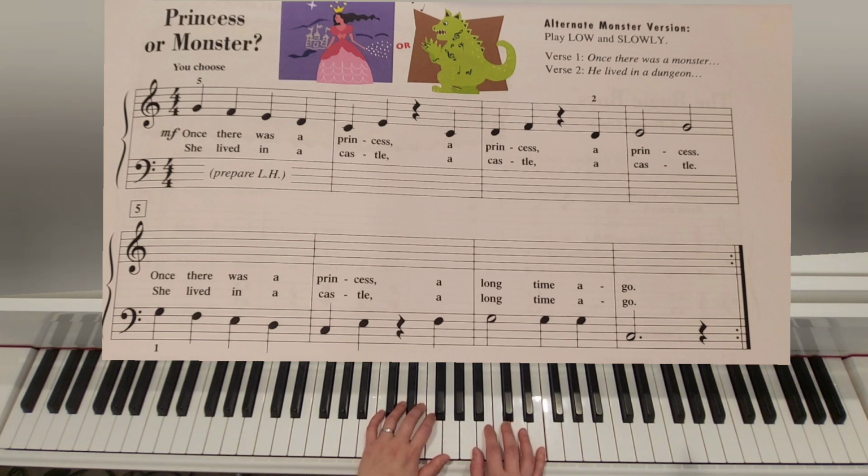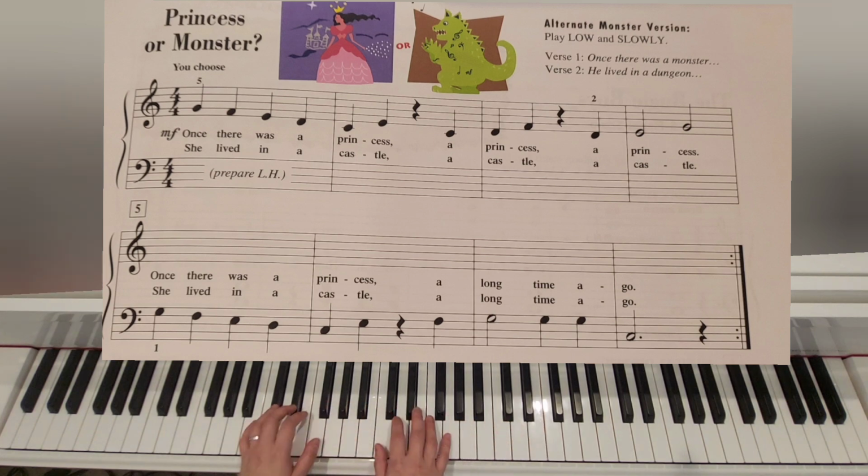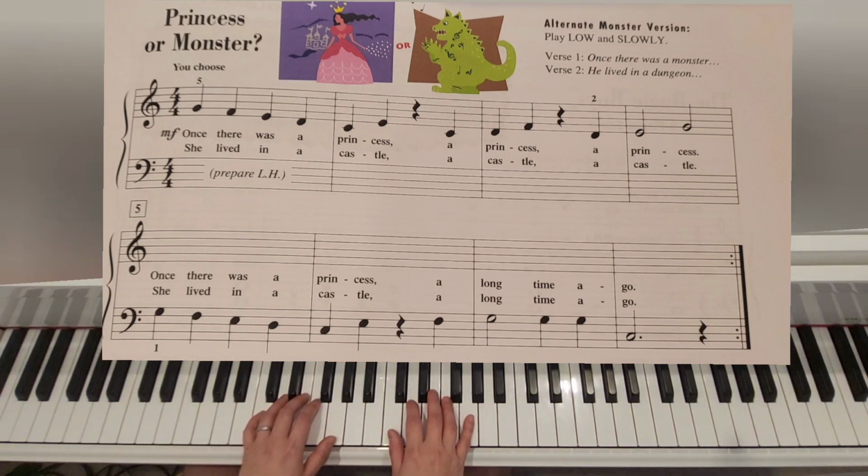We're gonna do the monster duet, which you play as written. Once there was a monster, a monster, a monster.